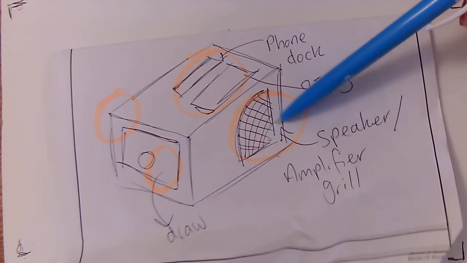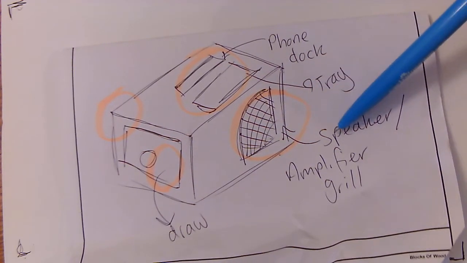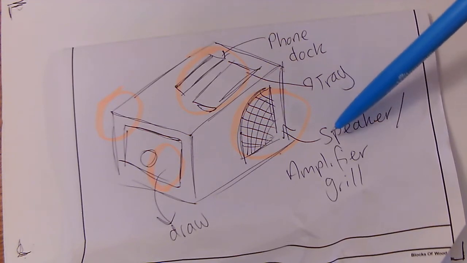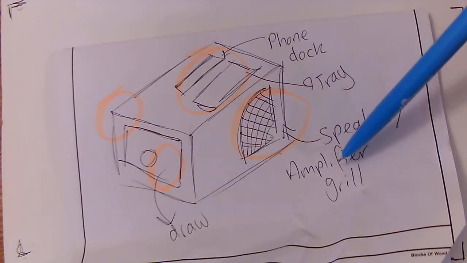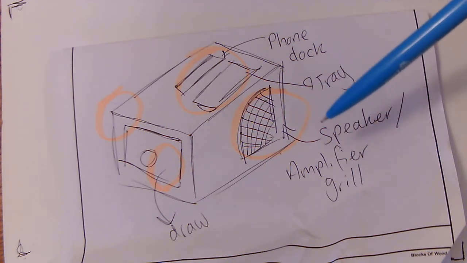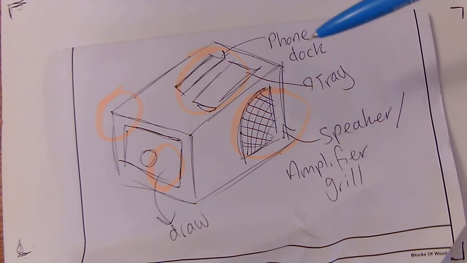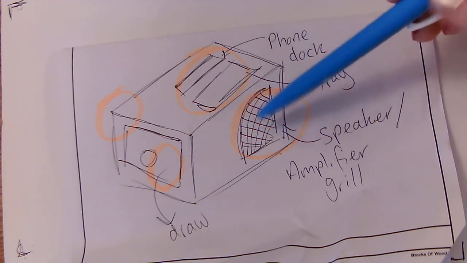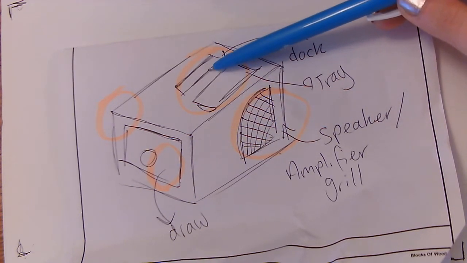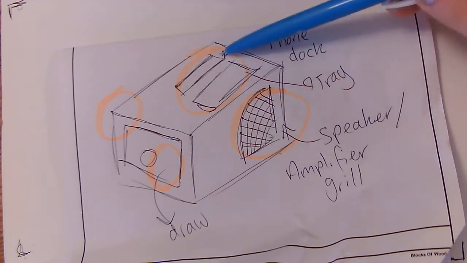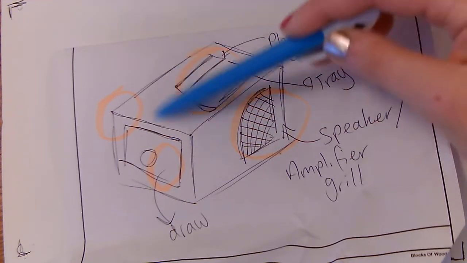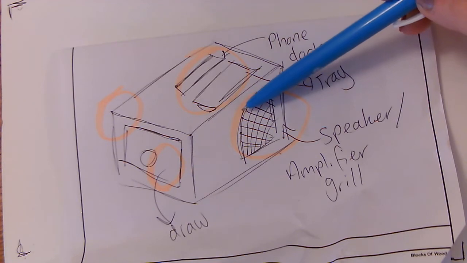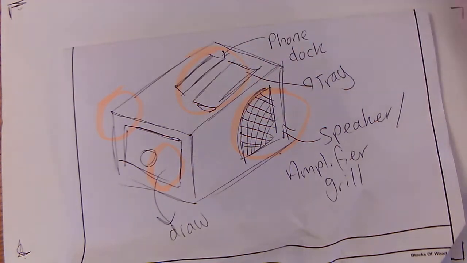I need to think about the speaker. So like I said, I've not yet decided if I want to make it with electronic circuits or as a non-electric amplifier. I've got to kind of start thinking about that decision. What I also need to think about is, I've got a phone dock. So at the moment it's just a gap, but how will the phone actually sit inside? So I've got to start thinking about what the inside structure will look like as well. That also is said for the tray.